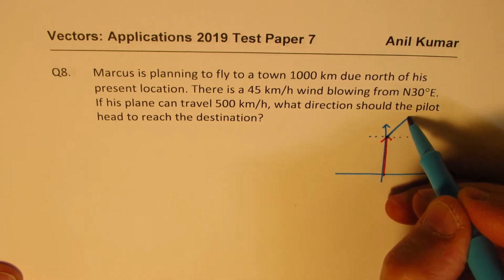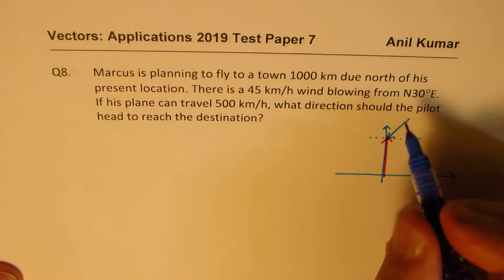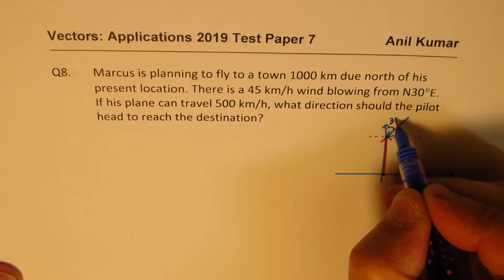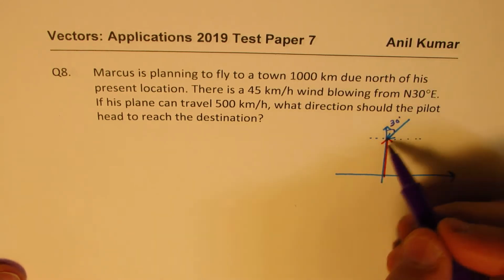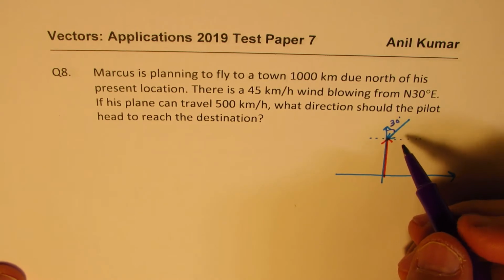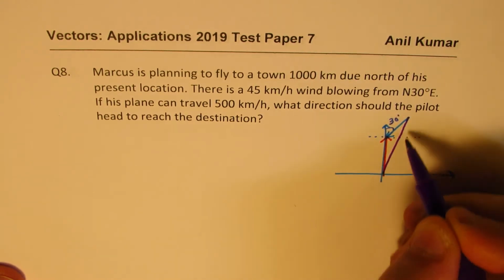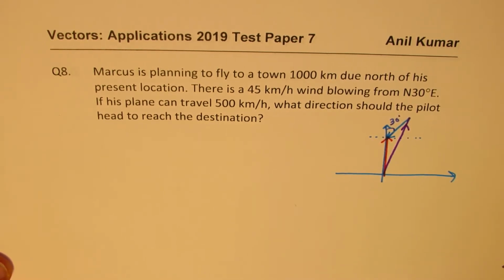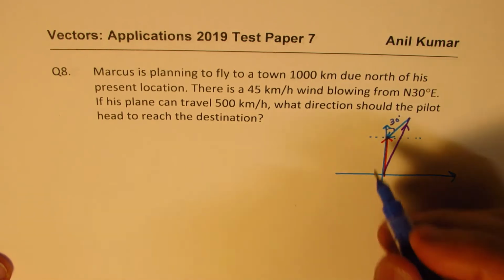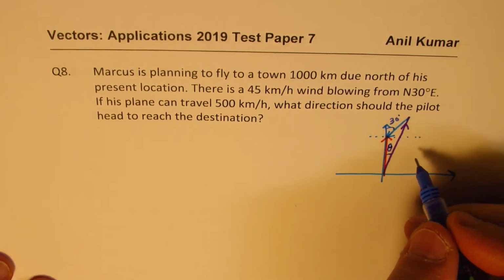So the wind is blowing in this direction. So this angle here is 30 degrees. Does it make sense? Let's say the component I've drawn is the wind component. Now the pilot surely will have to head in this direction. You see how we got a diagram? It is much simpler if you work it out the way I've shown here. And we want to figure out this angle theta. That's the question, correct?